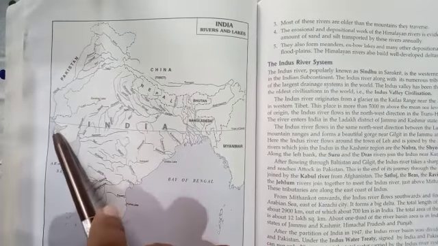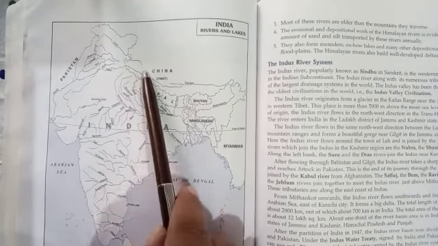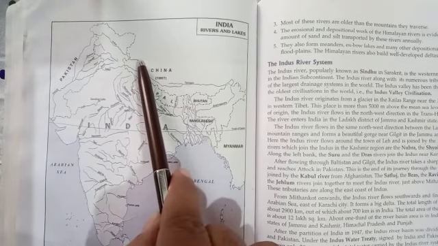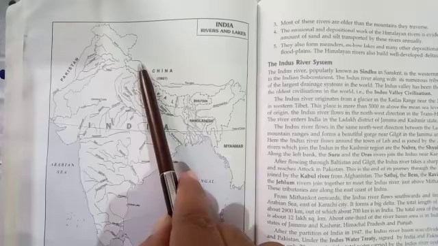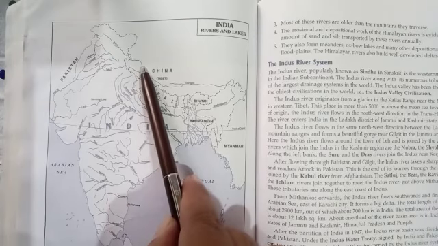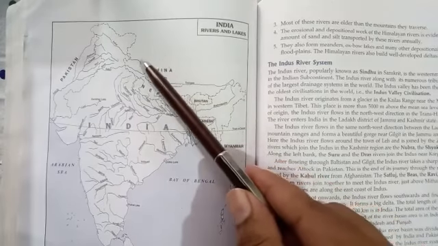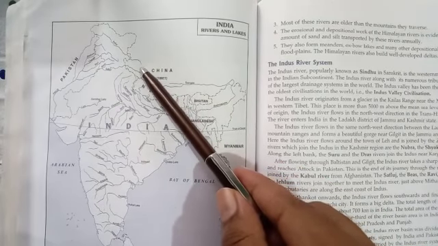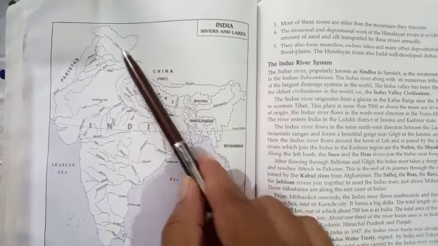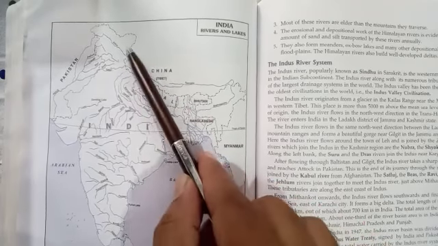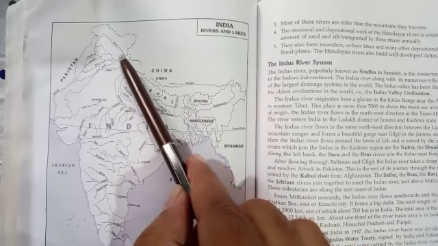This Indus river originates from a glacier in the Kailash range near the Mansarovar lake in western Tibet. Here, this is the originating point of the Indus river. This place is more than 5,000 meters above the mean sea level. From its place of origin, the Indus river flows in the northwest direction in the Trans-Himalayan region. This is the area, the Trans-Himalayan region. The river enters India in the Ladakh district of Jammu and Kashmir state.